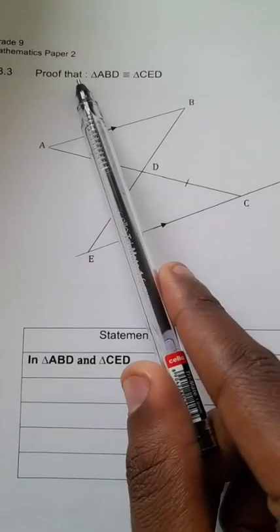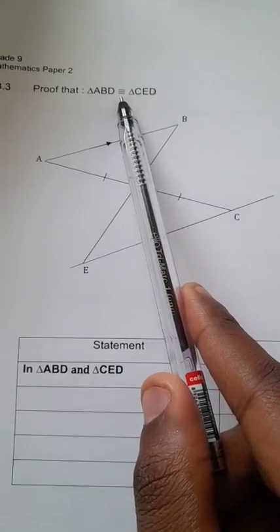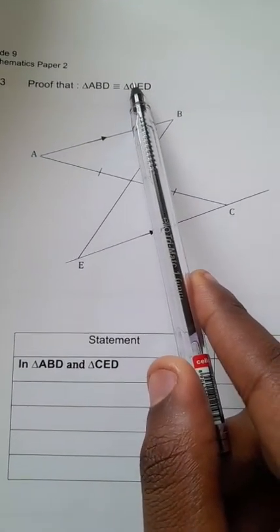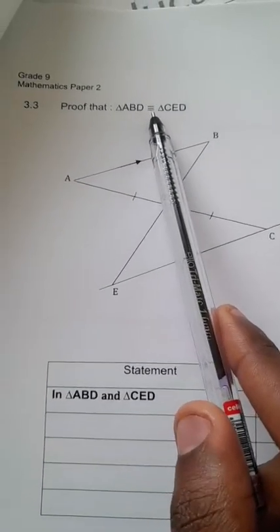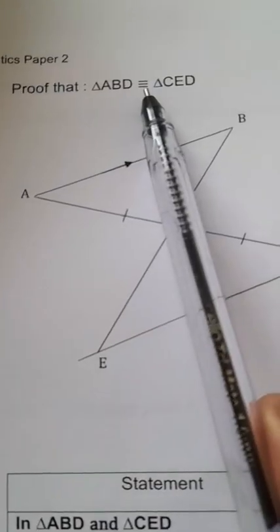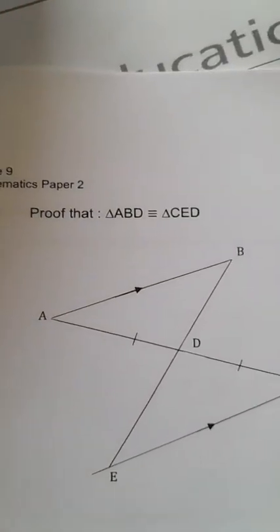Why 8 o'clock specifically? Okay, prove that triangle ABD. Now look at the symbol, guys. This time round, prove that triangle ABD. Look at the symbol. What symbol is this? Are we still talking about similarity? This is not equal. Guys, this is not equal. Yes. 3 horizontal lines. 3 horizontal lines means congruent. Congruent.